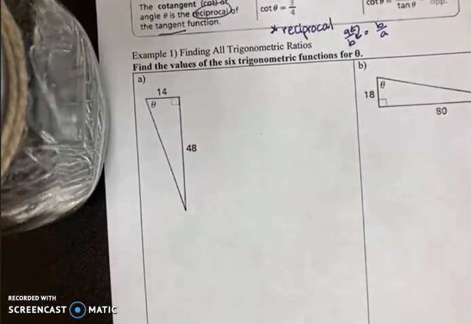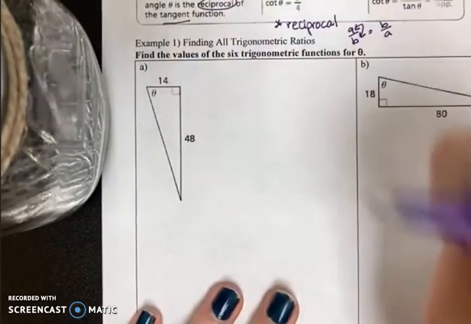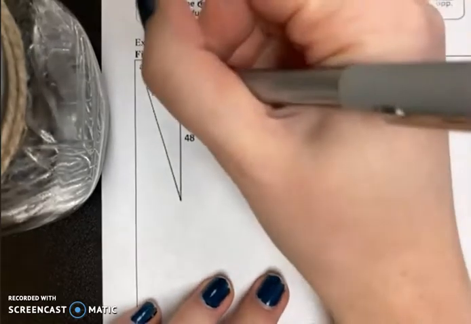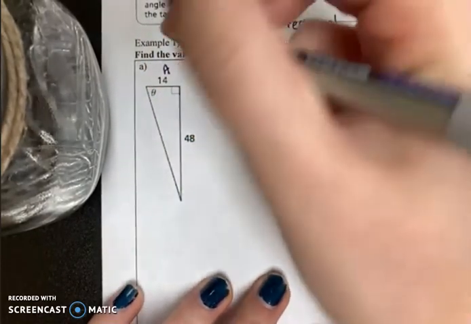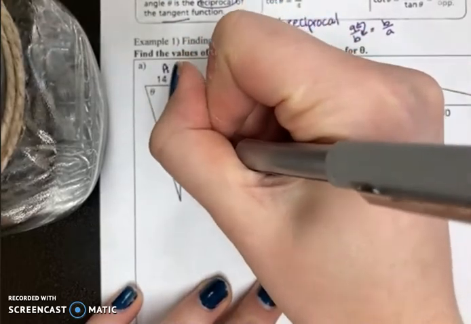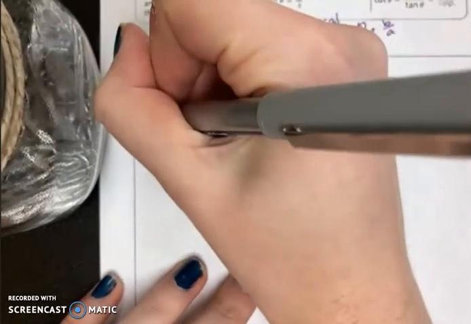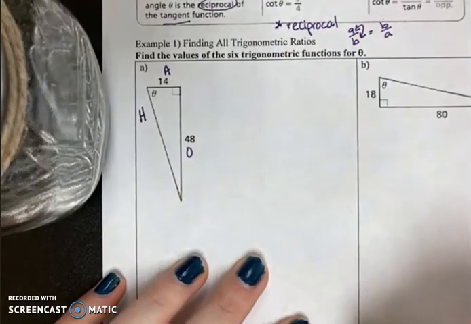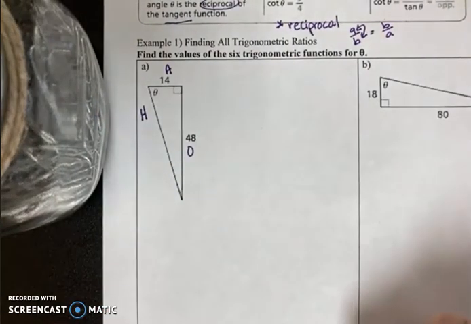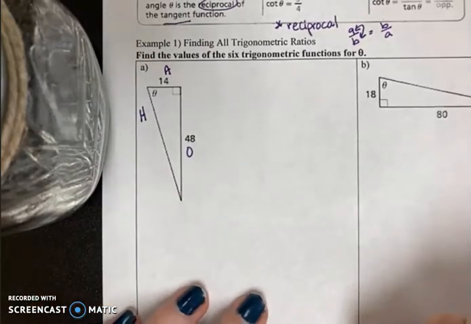The directions say find the values of the 6 trigonometric functions for theta. So here's my theta right here. I have the adjacent length, which is 14. I have the opposite length, which is 48. But I am missing the hypotenuse. So before I can even write the 6 trigonometric functions, I need to find out what that hypotenuse length is.